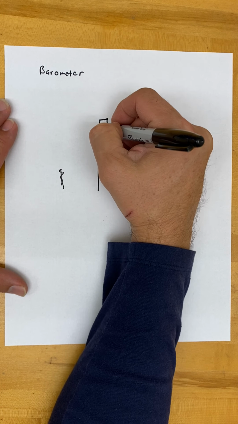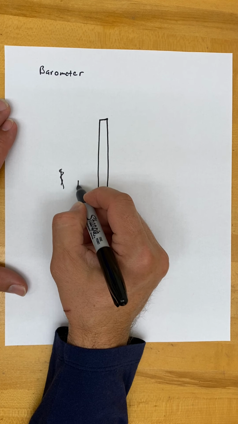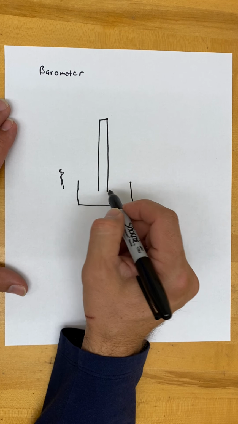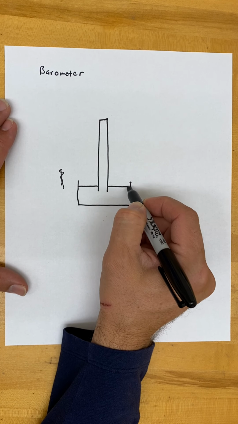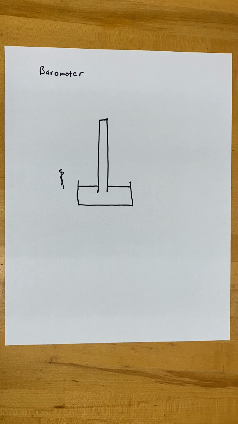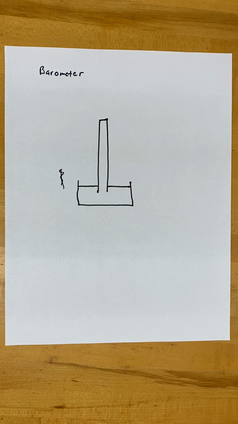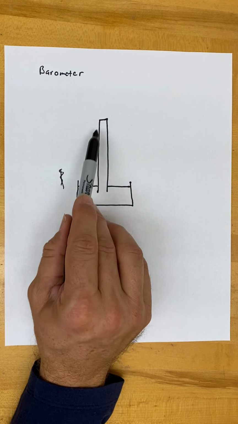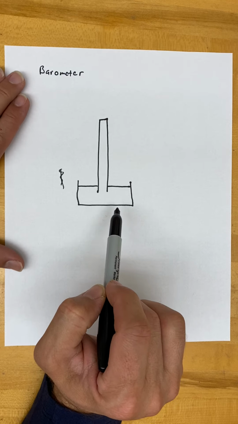And by evacuate, I mean I create as good a vacuum as I can possibly get. And then I invert the tube and immerse the open side in a liquid. As it turns out, mercury is a really good candidate for this. Mercury is an incredibly dense substance, which means just a little bit of mercury weighs a whole lot. That has the advantage here of meaning that I don't have to construct a tube that's 6 stories tall, like I might have to do if I was putting water in here.